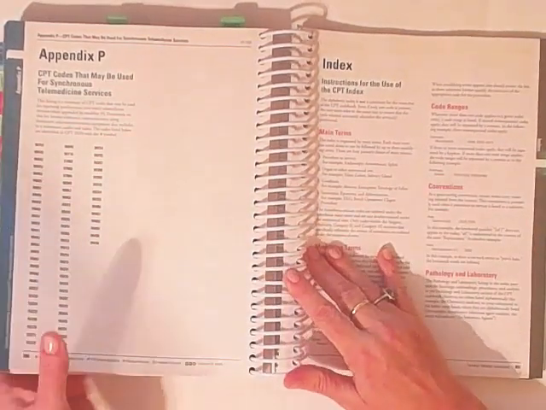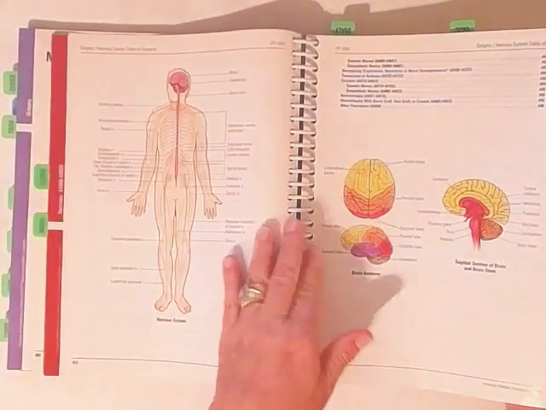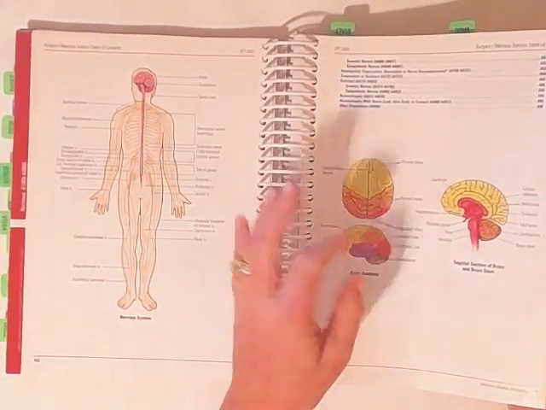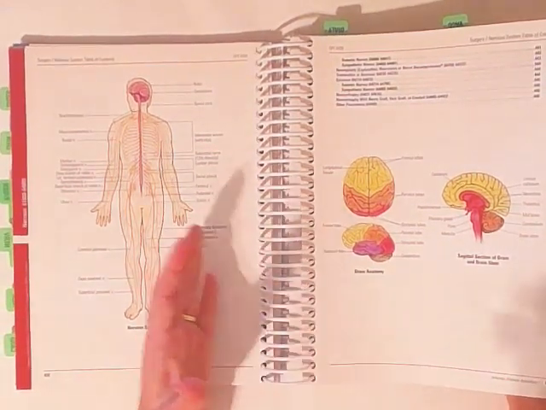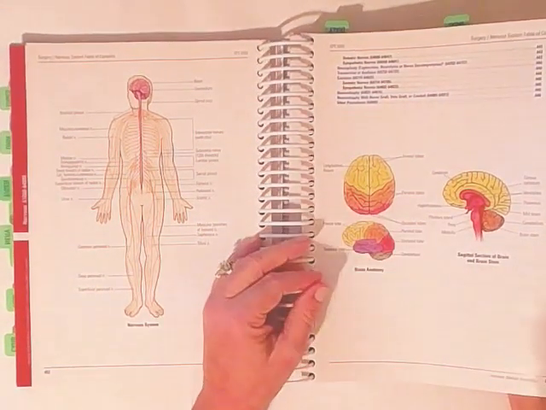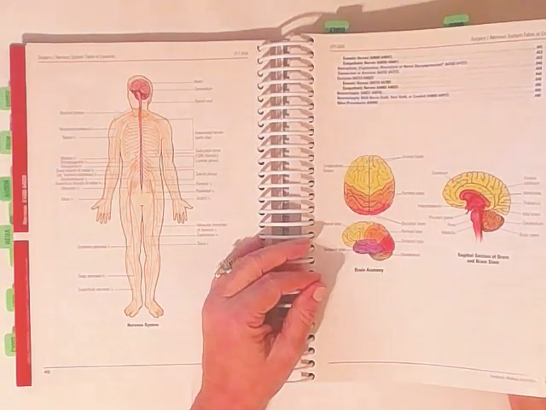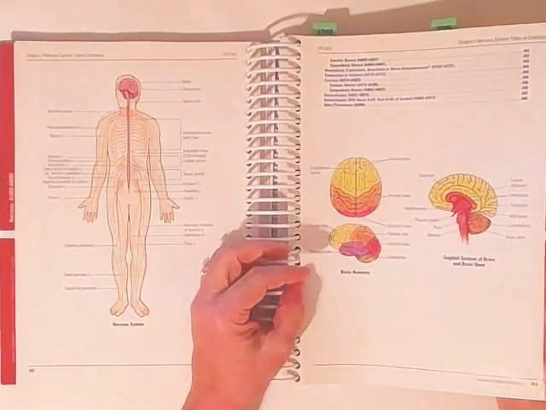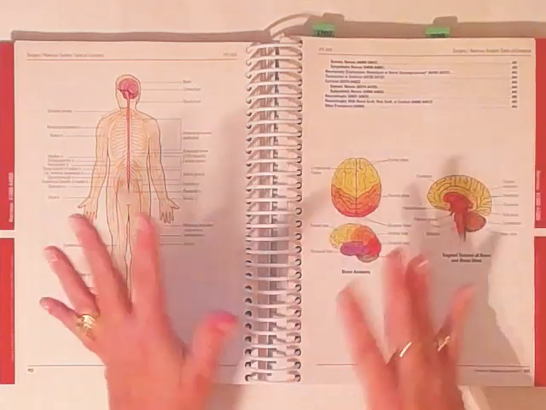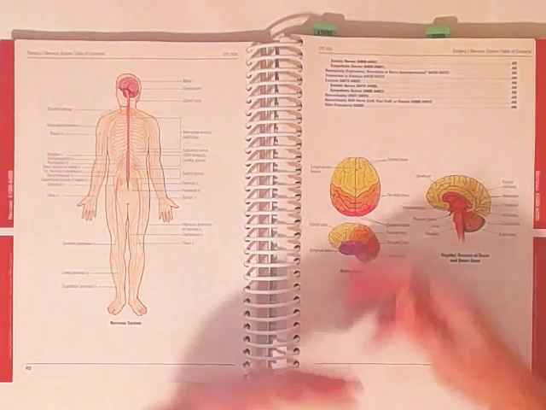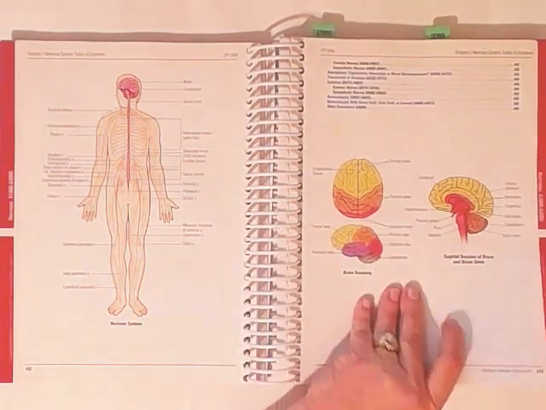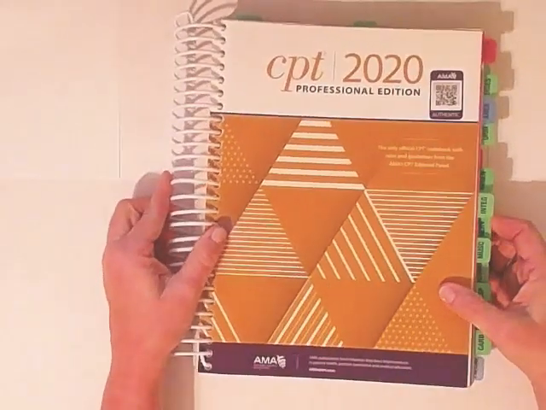I'm hoping that by having individual videos for each of these body sections and picking through probably 60-70% of the codes in every section we will have talked about, that should give you a comfort and a familiar feeling in each of these sections so that you can gain your confidence and not have to use the index.